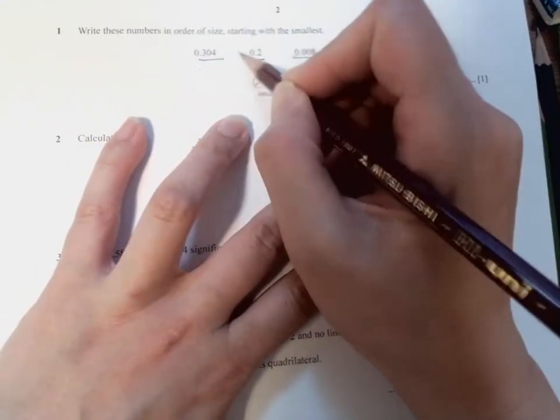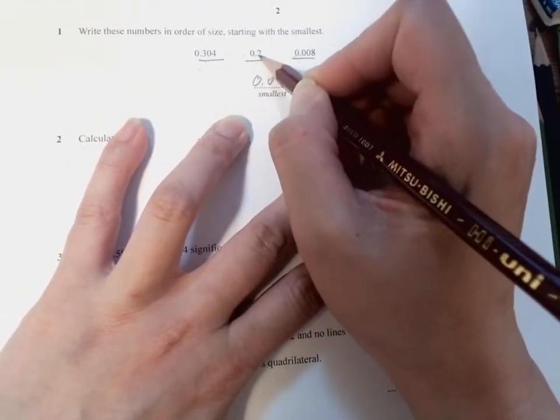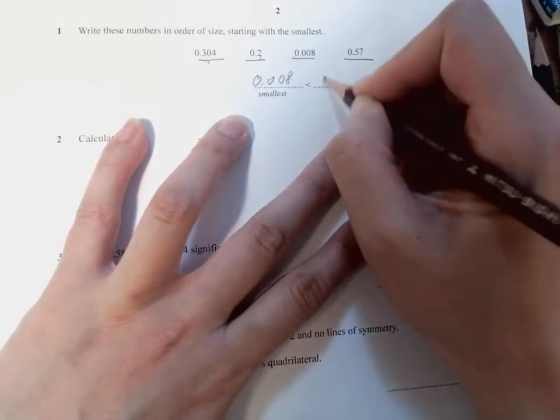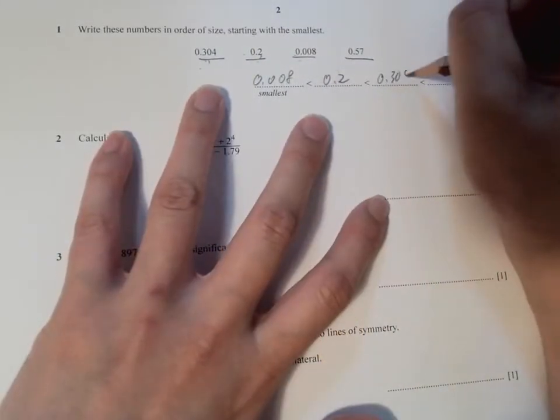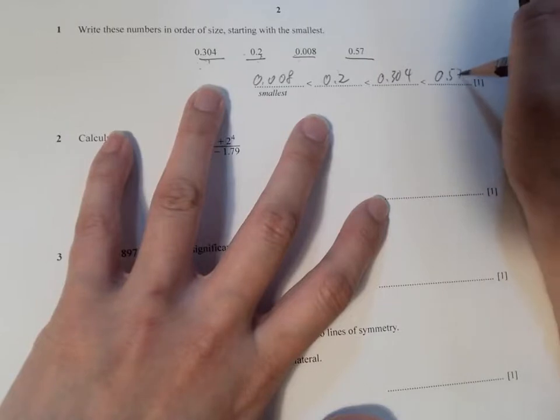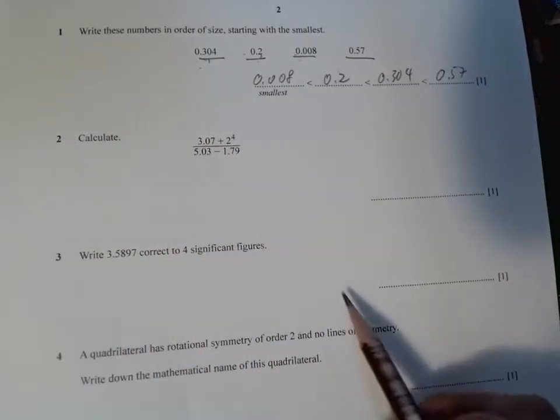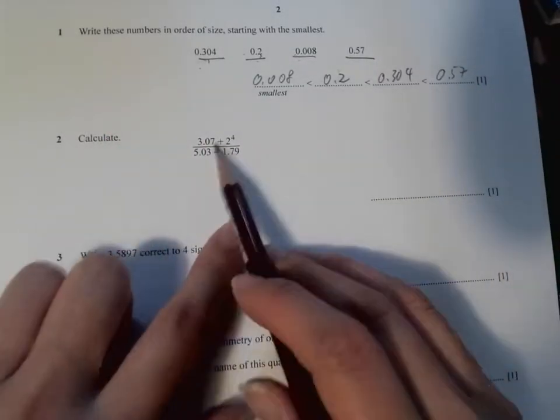But then we've got the 3 decimal places, but this is 2 and this is 3, so the second smallest is 0.2, and then 0.304, and then 0.57. Alright, nice and easy with those. And then this next one is the one we can use a calculator with.